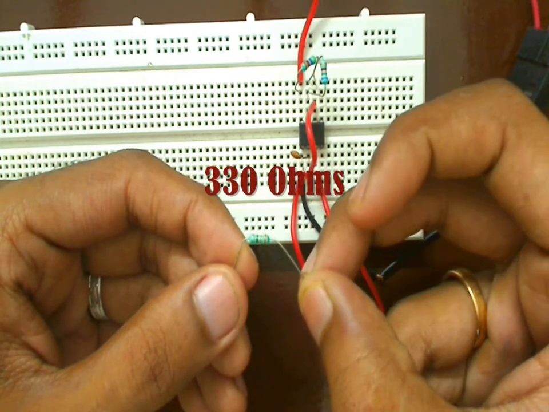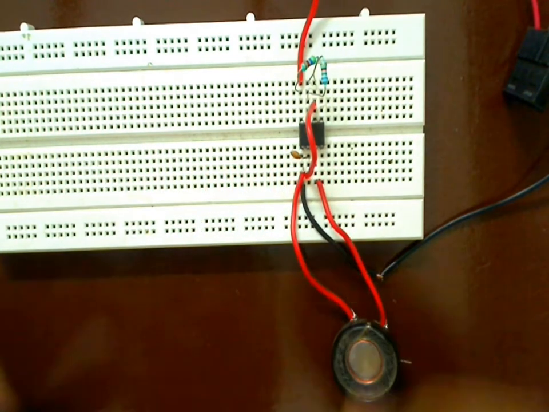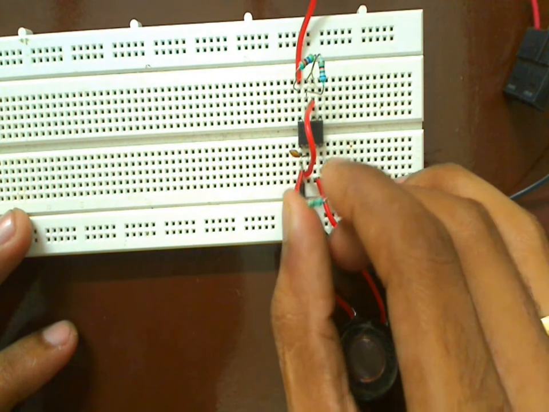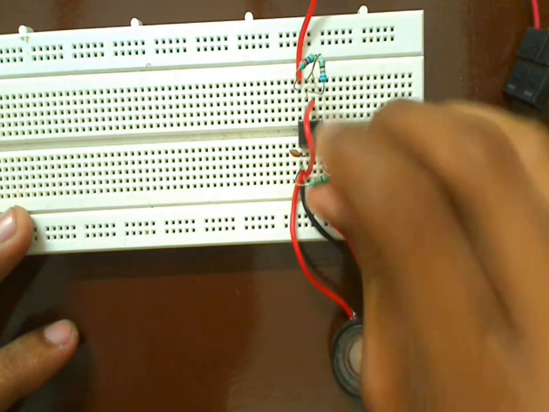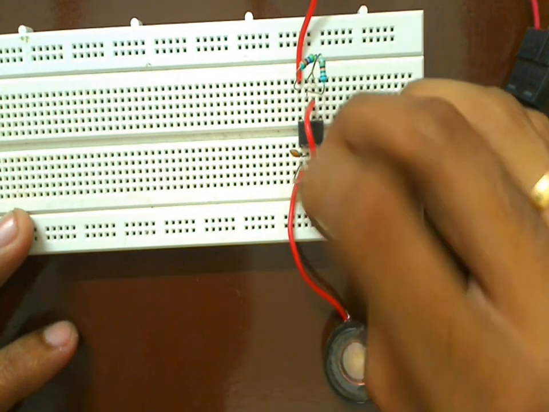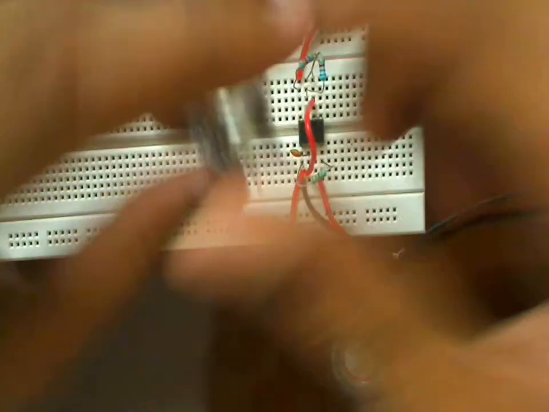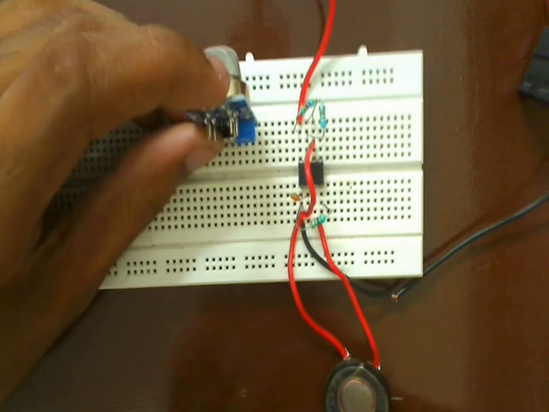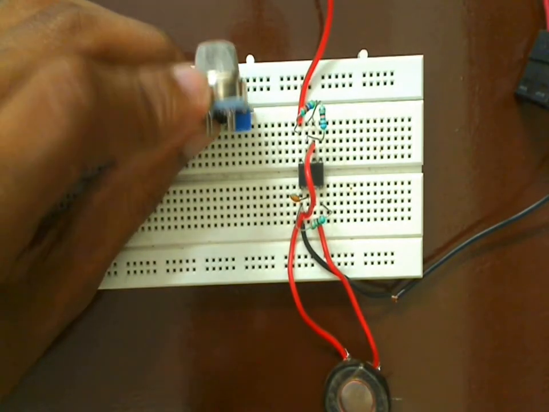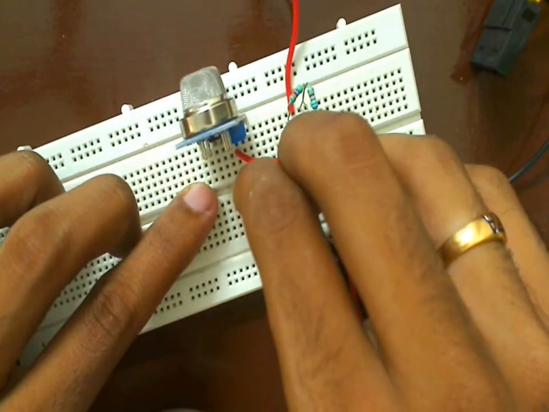Next, I'll proceed by connecting a 330 ohm resistor from the 4th pin to the ground. This will keep the circuit switched off unless there is a voltage applied at the 4th pin. Next comes our gas sensor module. I'll connect the gas sensor module onto the breadboard and give it the VCC and ground wires.